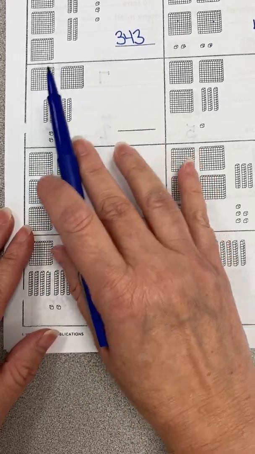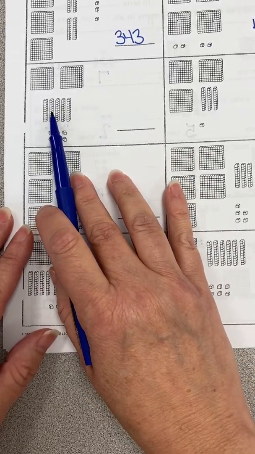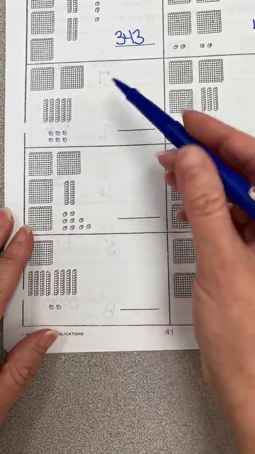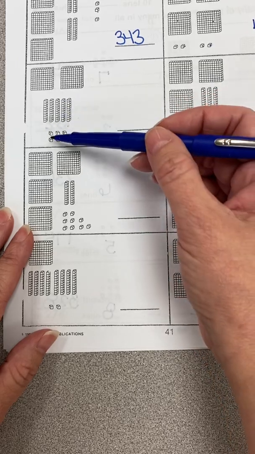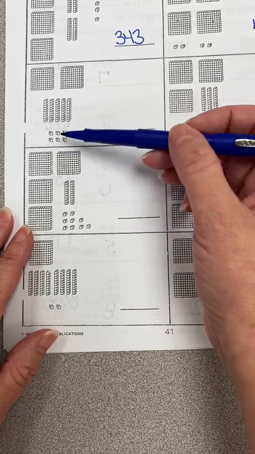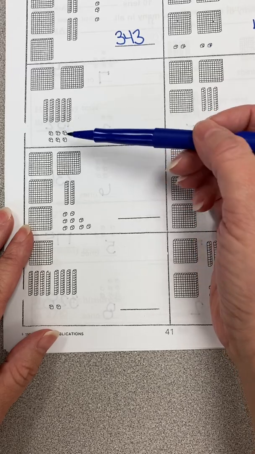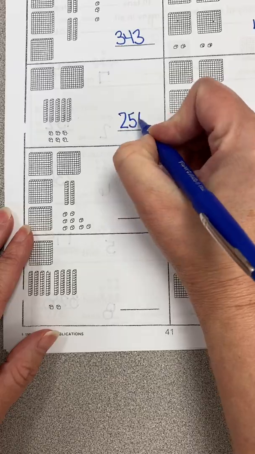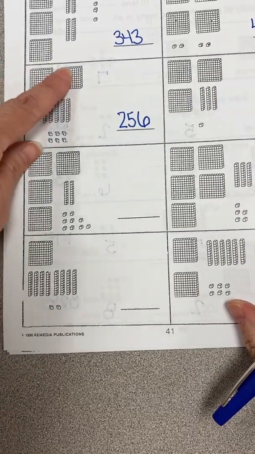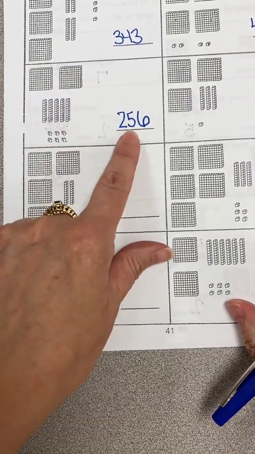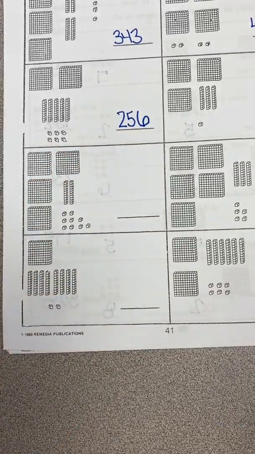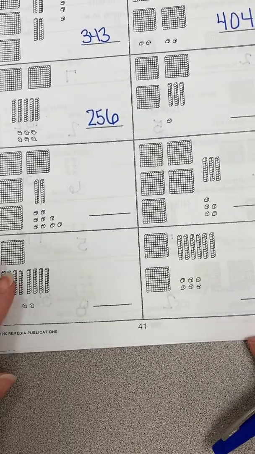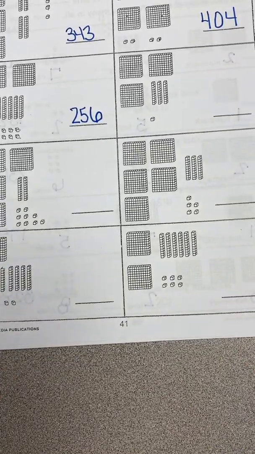100, 200, 210, 220, 230, 240, 250, 251, 252, 253, 254, 255, and 256. Excellent. Go back and check. There's 2 in the hundreds, 5 in the tens, and 6 in the ones. All right, you go ahead and count the rest on your page, and then we're going to check them together.